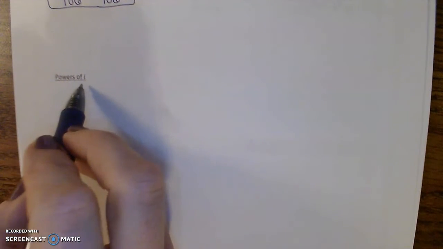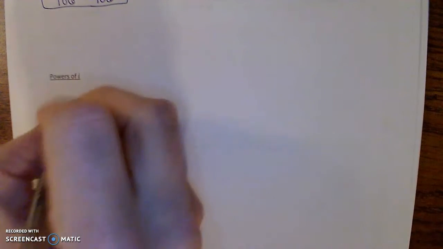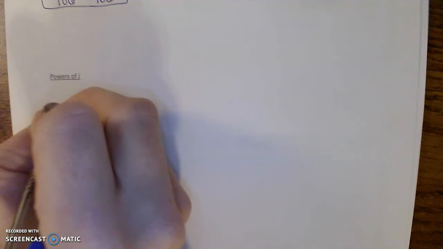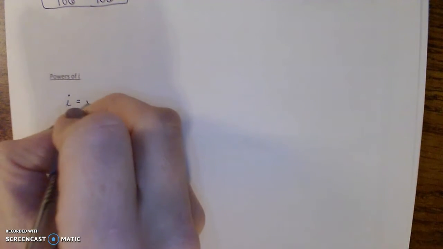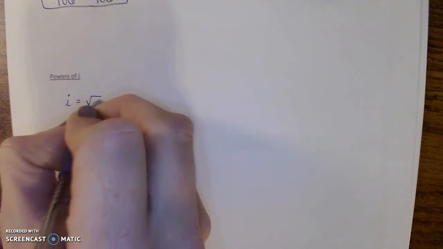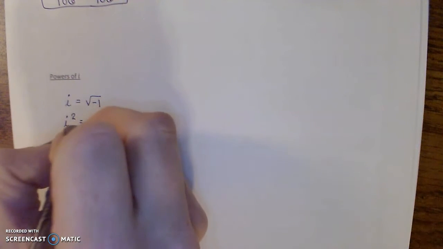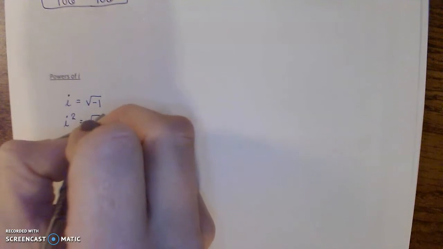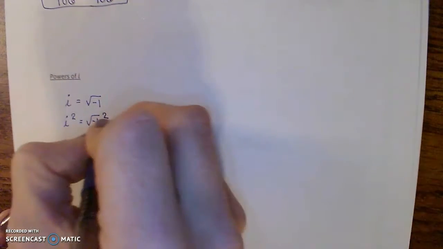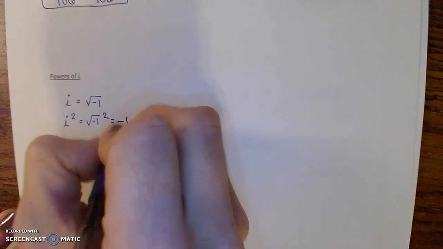Lastly, we want to know what to do when we see powers of i. So what we're going to be doing right now is looking at a pattern that appears. Because, you know, i is the square root of -1, right? And we know that if we square that, you get the square root of -1 squared, which is -1.